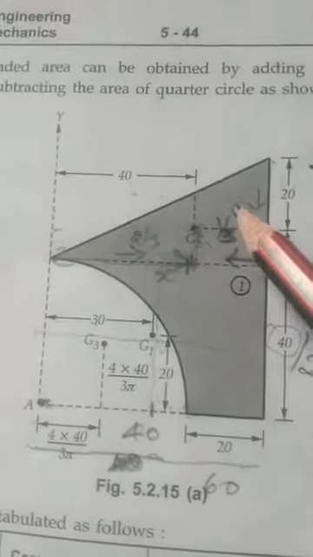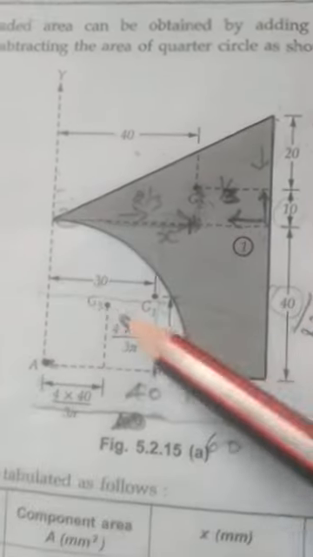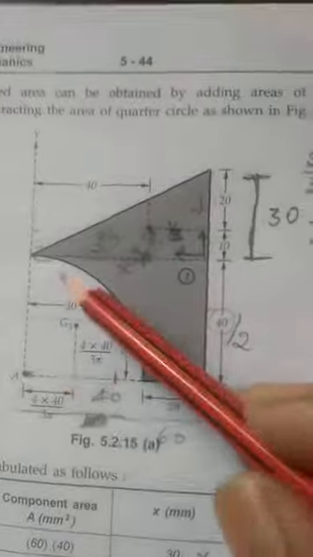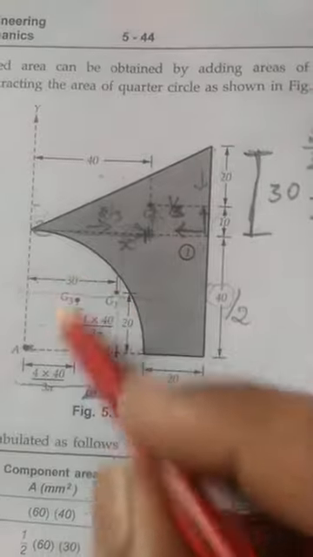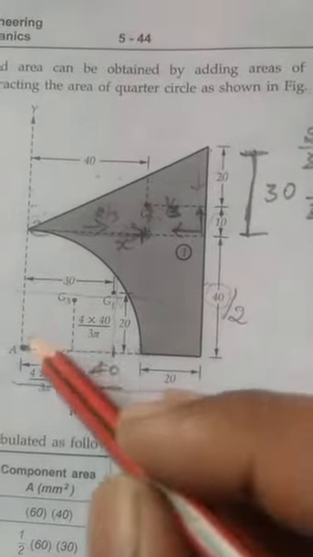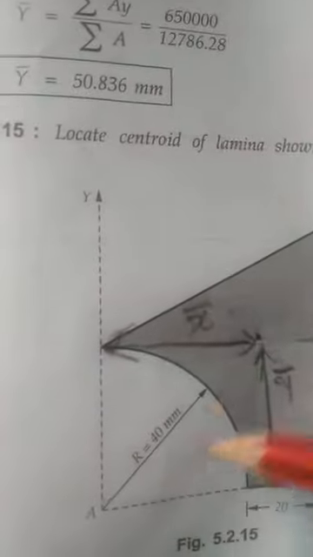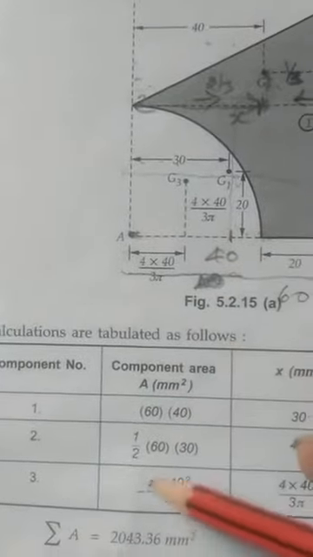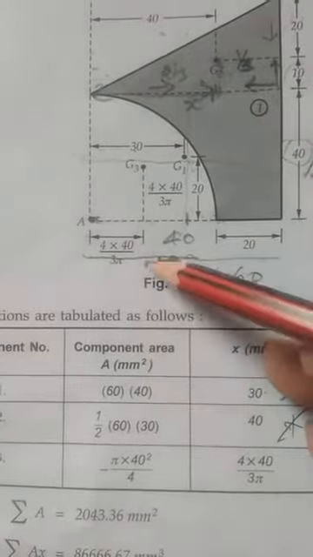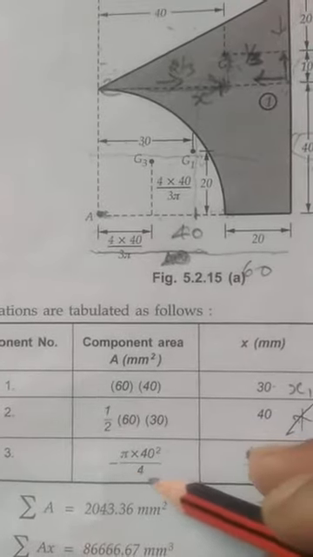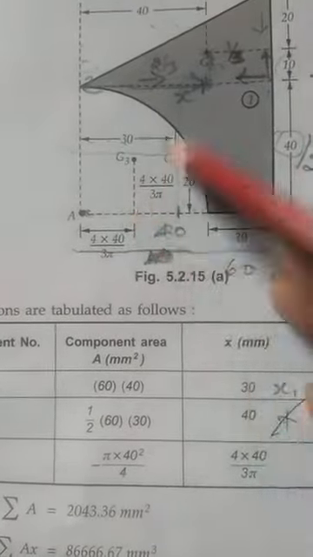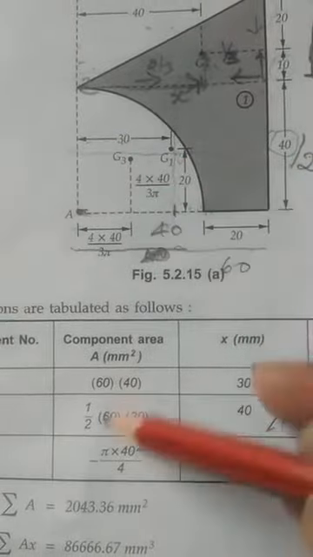Okay, so the second one is over. Next is the third one. The area of the quadrant is pi r square divided by 4. The radius is 40 for this quadrant, because it is given in the question. You see here, the radius is 40 for the quadrant, so you write 40 in place of the radius. But this and this area has been removed, so that's why there is a minus.